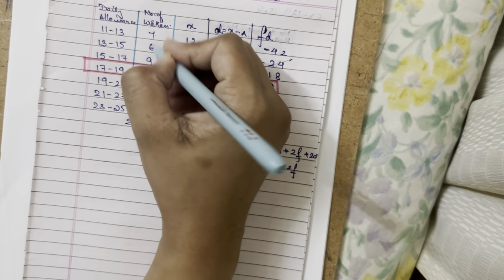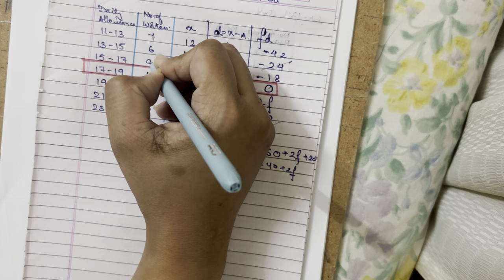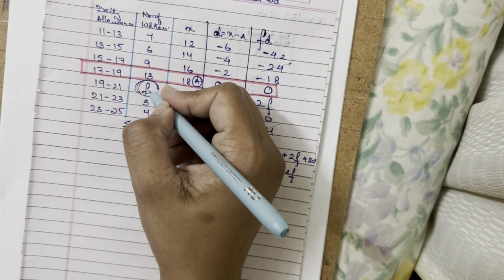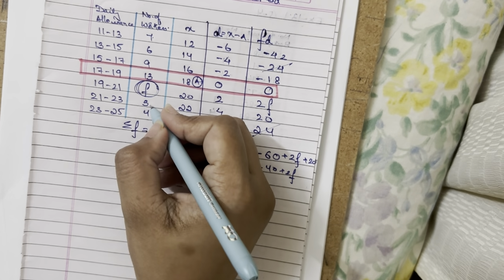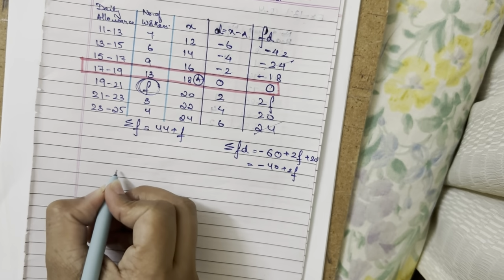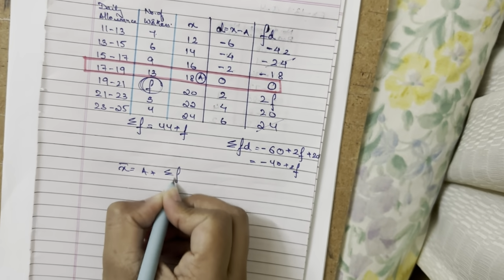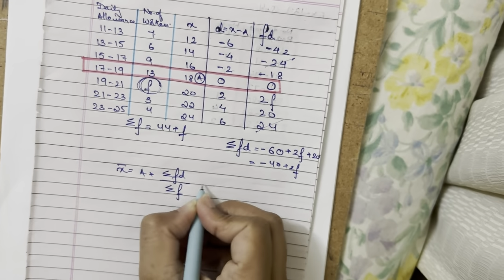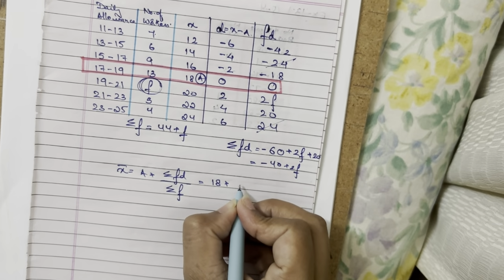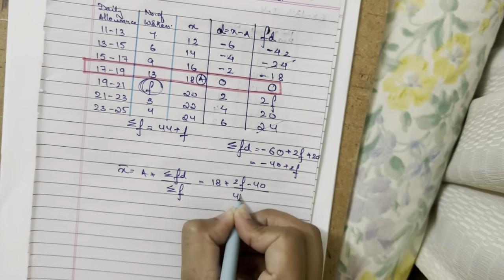6, 6, 12, 13. 13 plus 9 would be 22. 22 plus 13 is 35, 35 plus 9 is 44. So you get 44 plus f. Now the formula is x bar is equal to a plus sigma fd over sigma f. My assumed mean is 18 plus sigma fd, which we can write as 2f minus 40, divided by 44 plus f.